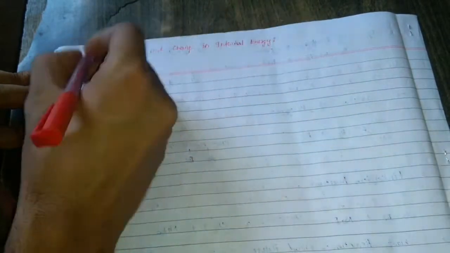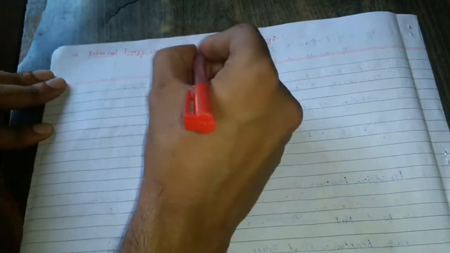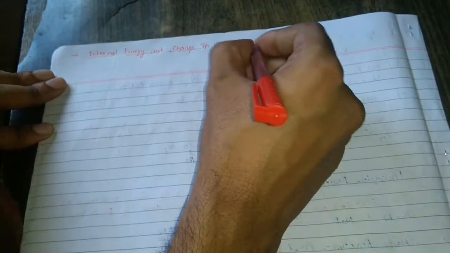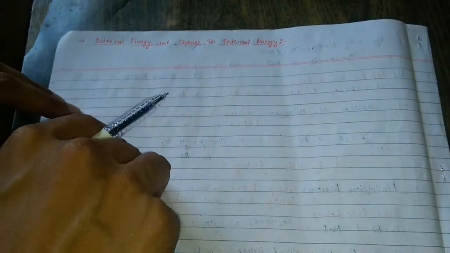That's the topic which remained from yesterday. Today we will finish it. After that we will study the first law of thermodynamics, which is very important.